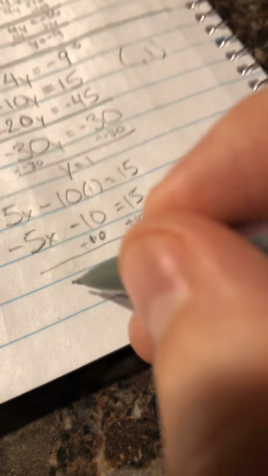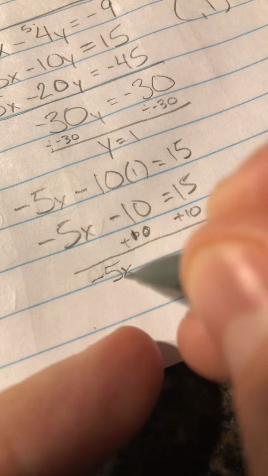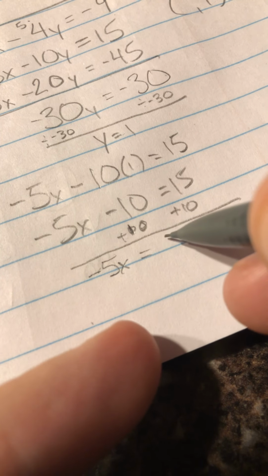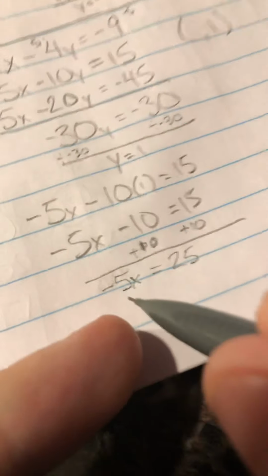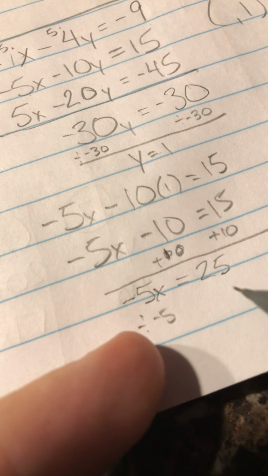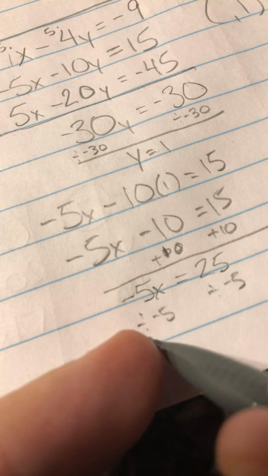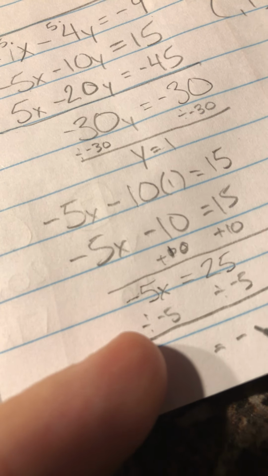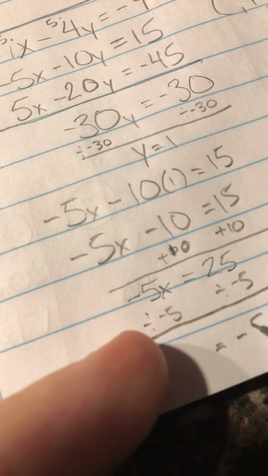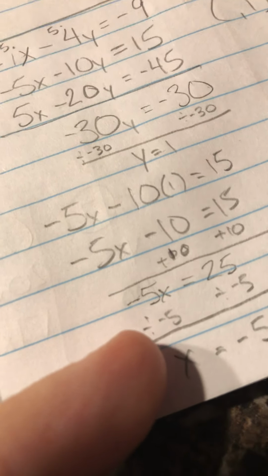And then you have negative 5x equals 25. So what we're going to do here is divide by negative 5. And then positive divided by negative is a negative, and 25 divided by 5 is 5. So x is negative 5.